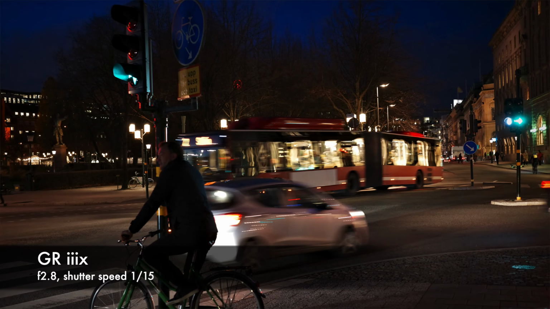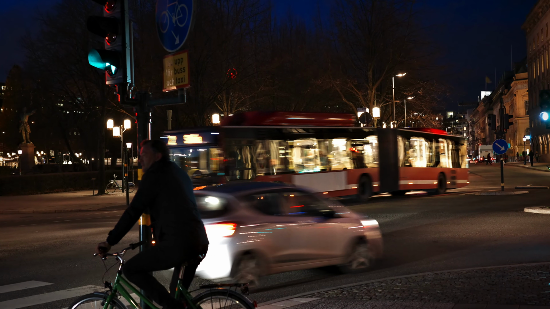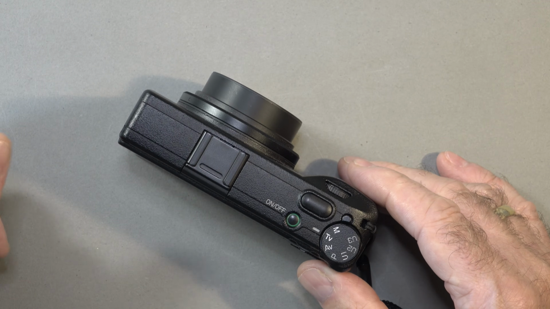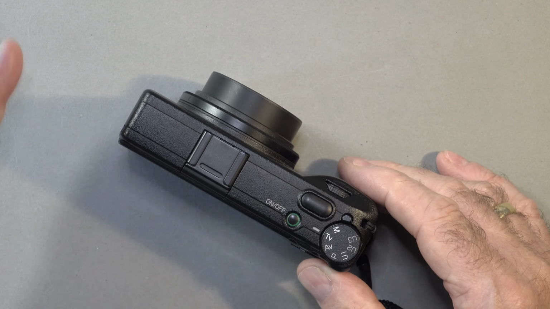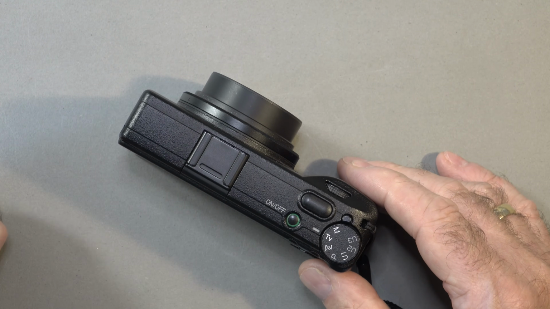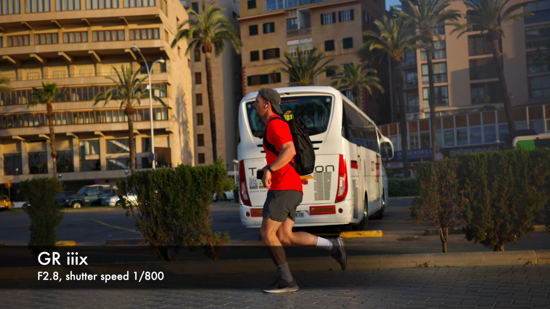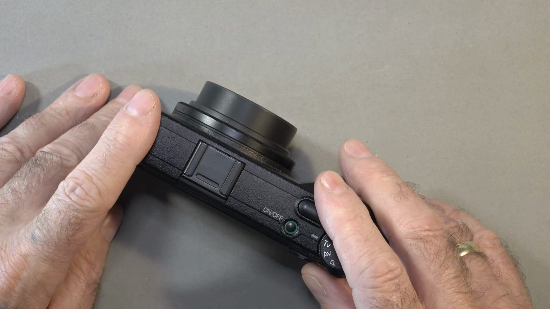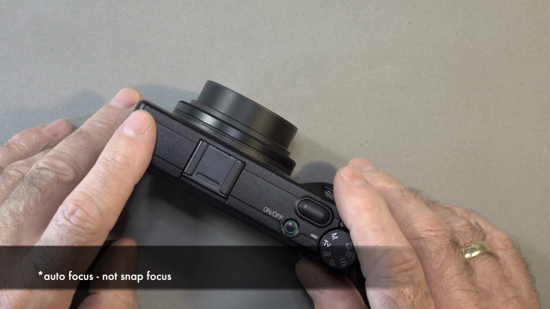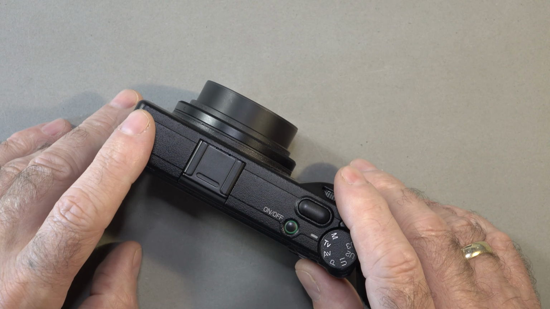I've got a couple more here. You can see that I got the shutter speed down low enough to get some motion blur in the image. But this guy, for example, he's kind of stopped in mid-stride, and that's why I have increased the shutter speed. And I was using autofocus on most of these shots. I wasn't doing snap shooting.